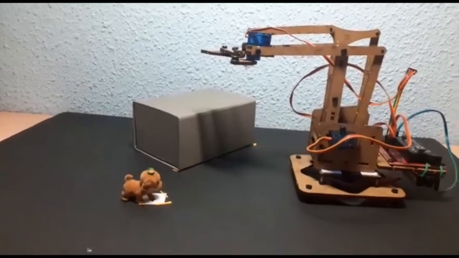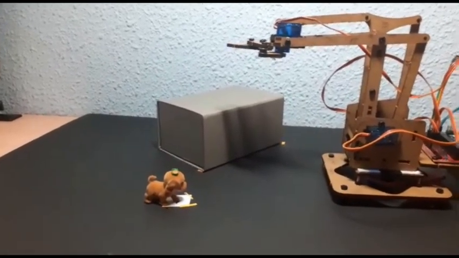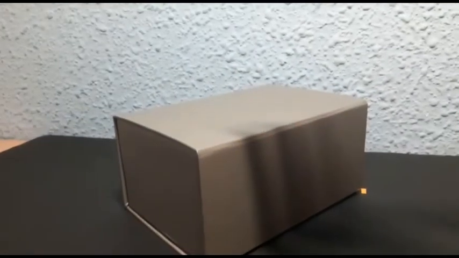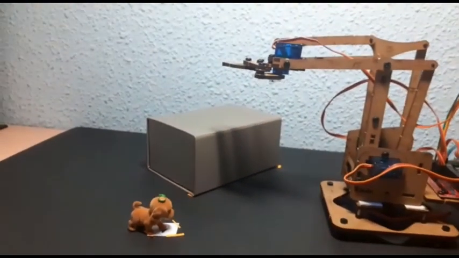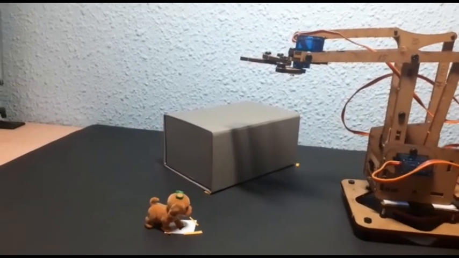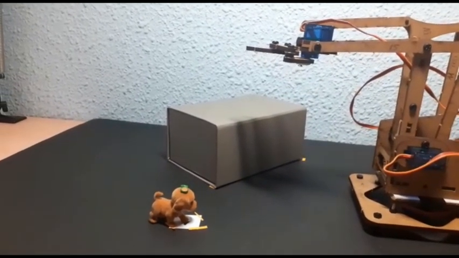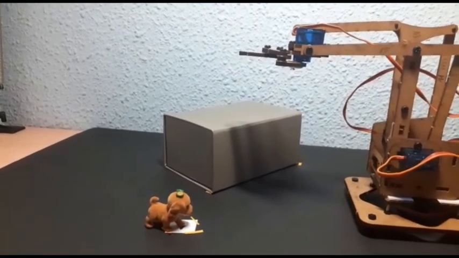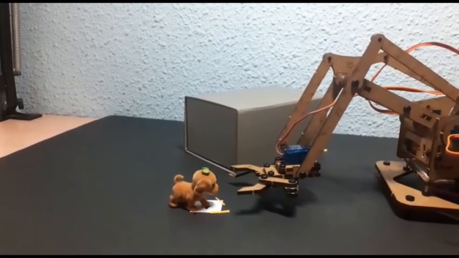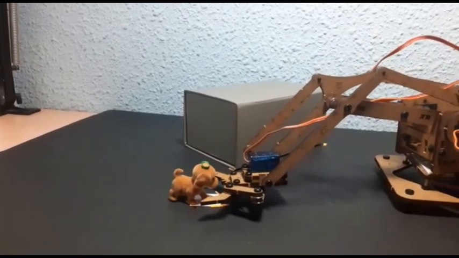Okay, this is the scenario for the pick and place application. The robot must pick this object and leave it up there. So let's see how it behaves. It must start with a move J, that means that the trajectory is not important, but when it holds the object, all the movements must be linear. This is move J, but now it's the linear movement.